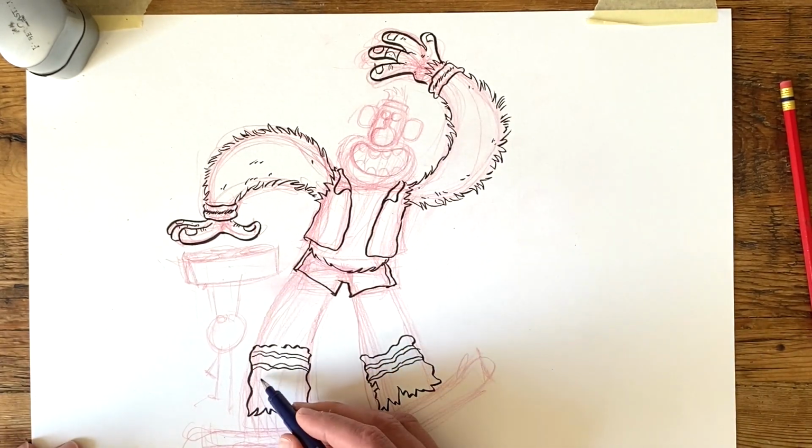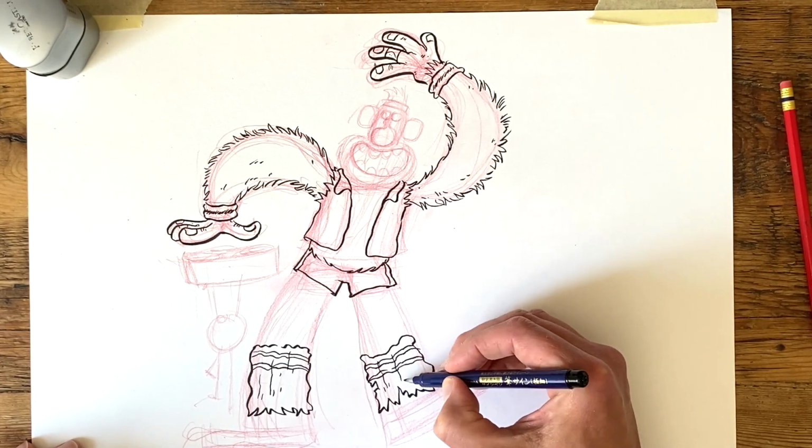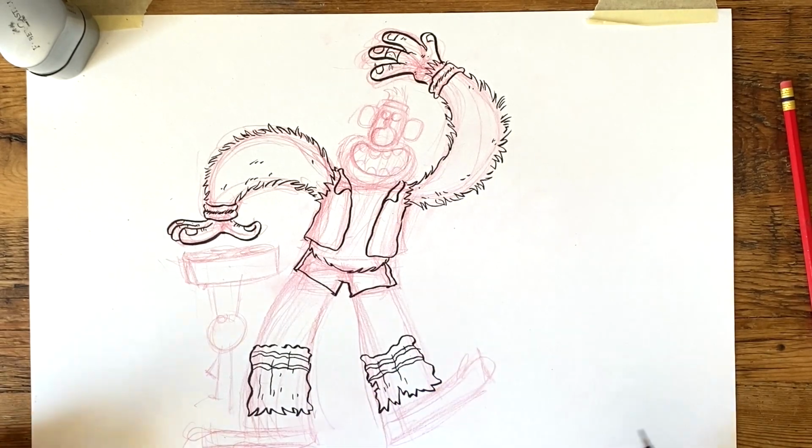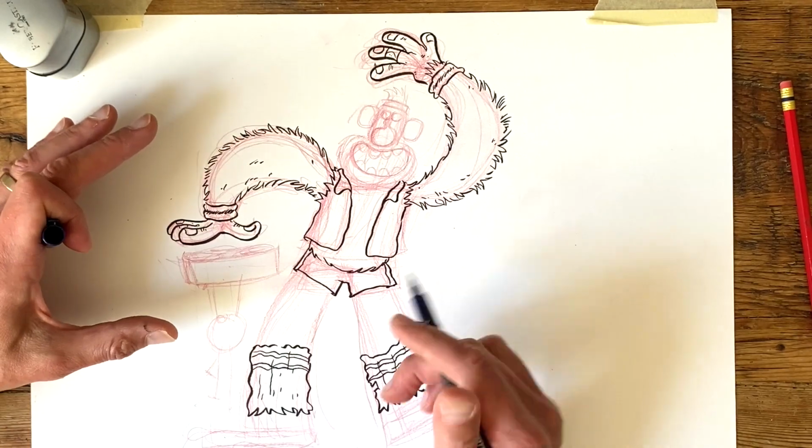Okay, like that. And again, you can do whatever you want. You can give him polka dot socks. You could give him checkerboard. You could not give him socks. So again, I'm gonna do what I did for the arms, for the legs.